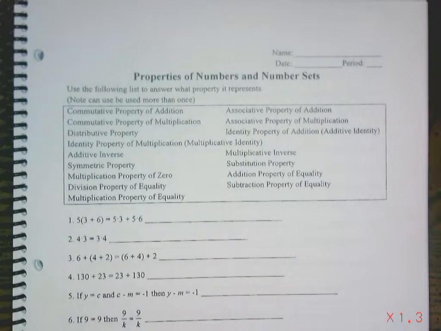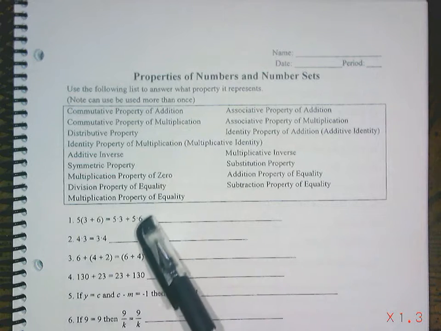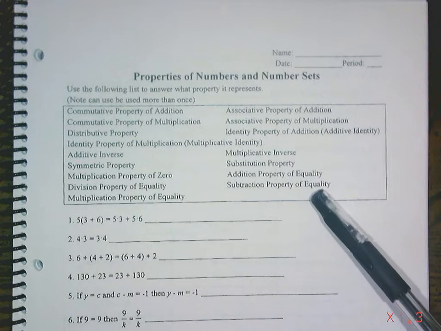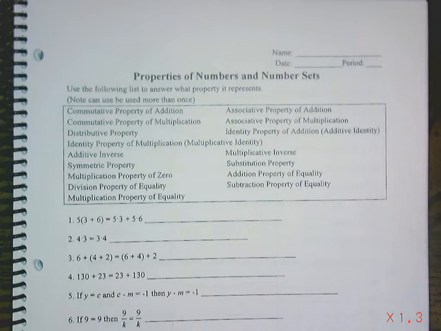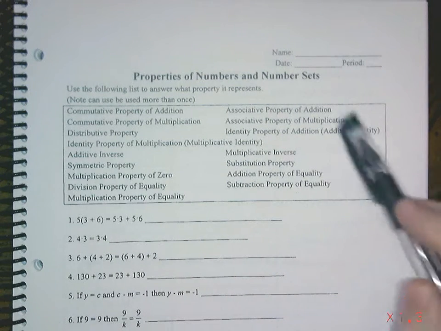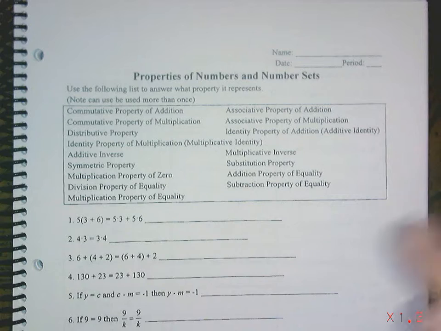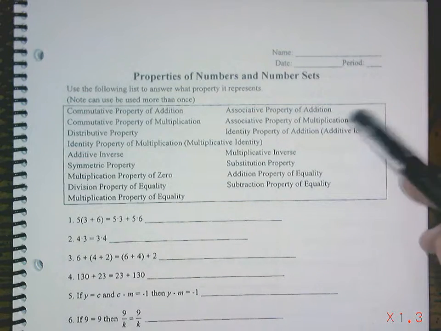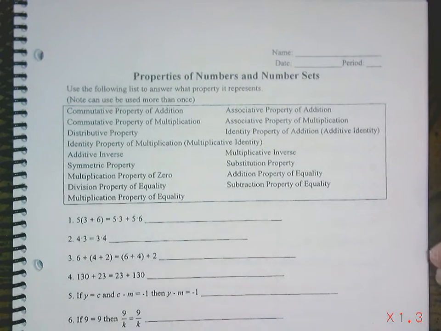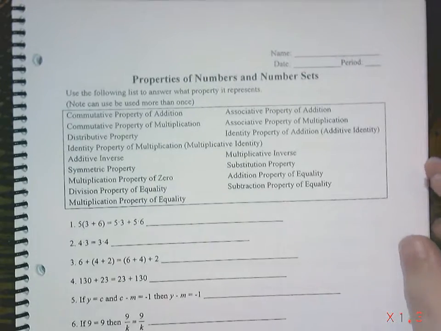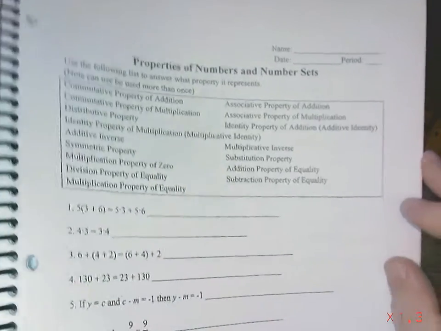Alright, so today we're going to be talking about properties of numbers and number sets. So these properties, which are listed right here, are all things that you guys do already, just by solving equations and stuff like that. There's really nothing different about them. These are the names of what you're already doing.